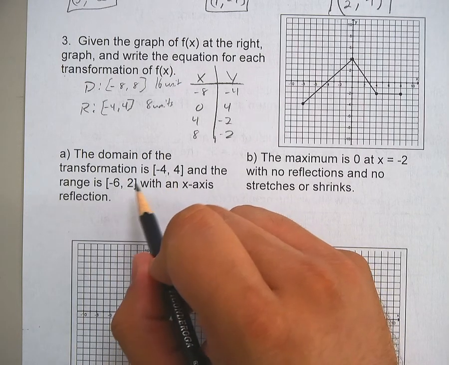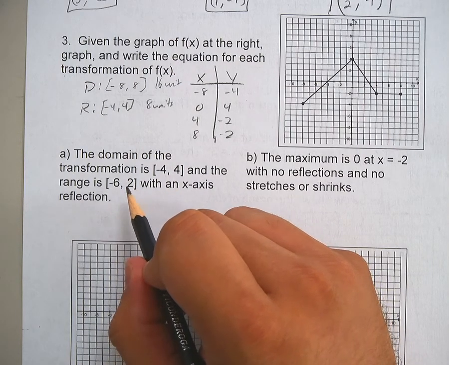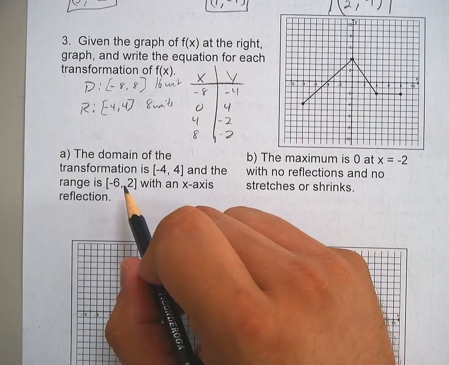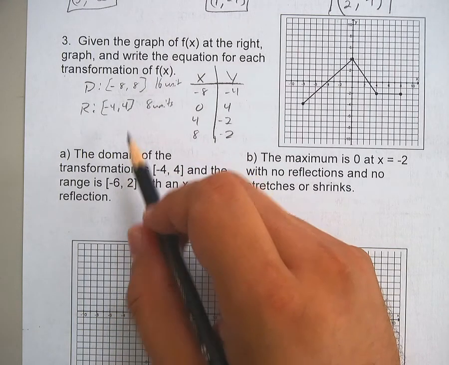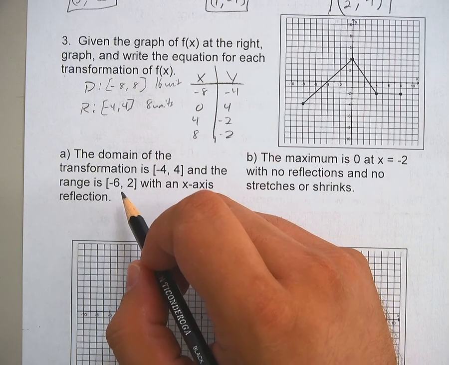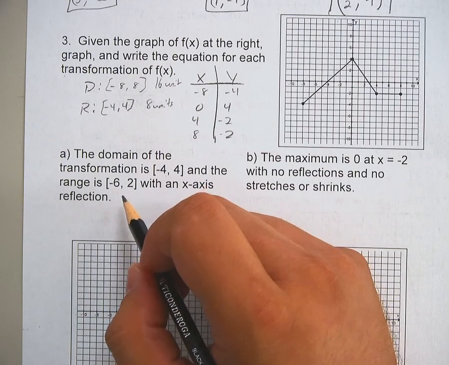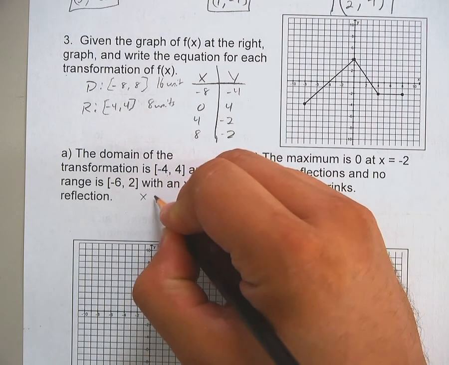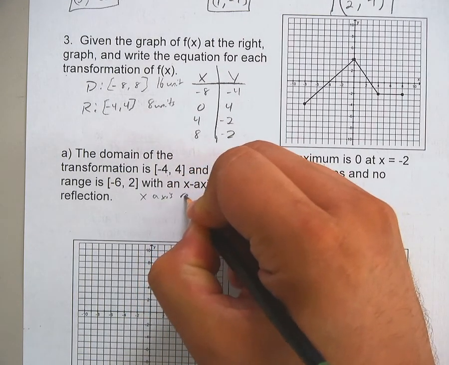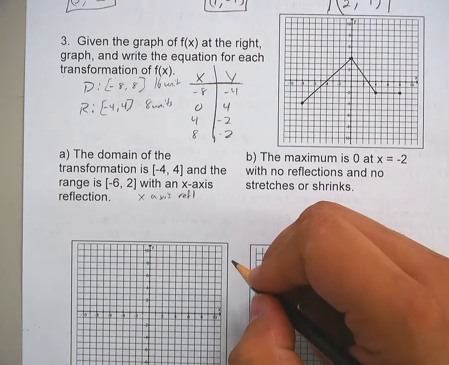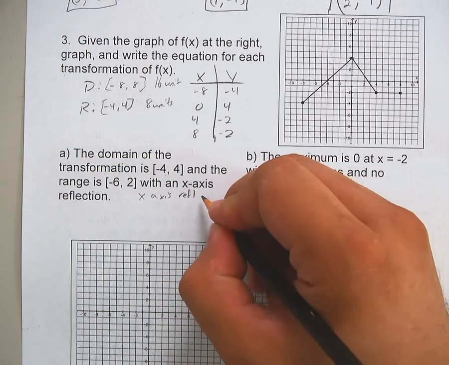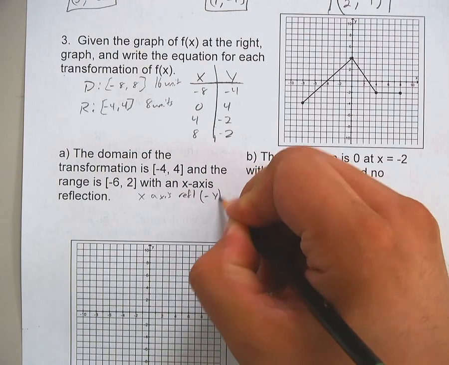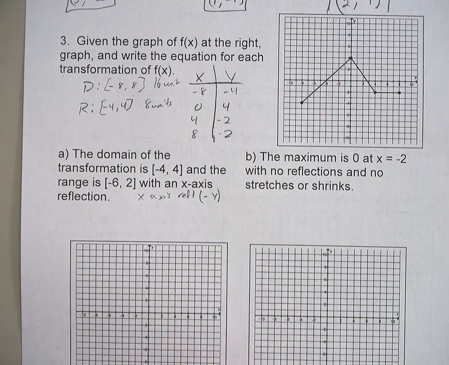Alright, negative 6 to 2. The range is negative 6 to 2. That's 8 units. So the range has stayed the same, but it has moved a bit. Stayed the same size, but it's moved a bit. So let's write some of this stuff down. Always start with your x-axis reflection. Right, x-axis reflection. That means that your y's are going to become negative. Okay, very important here.